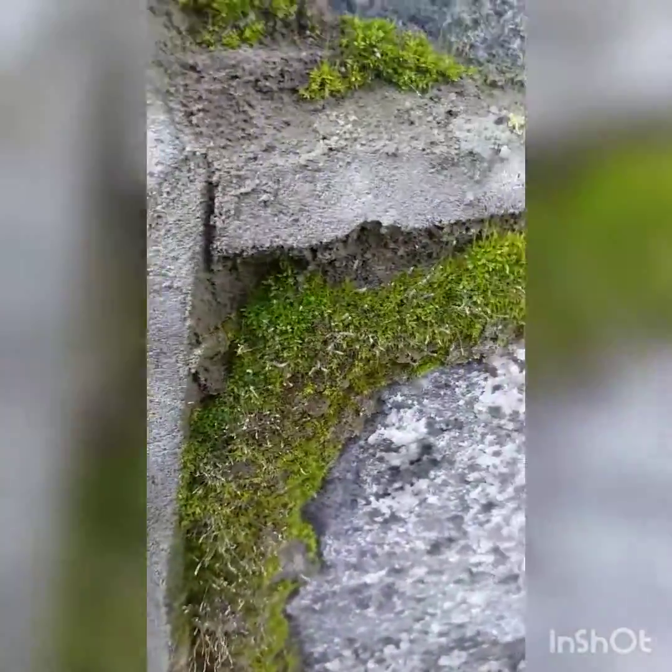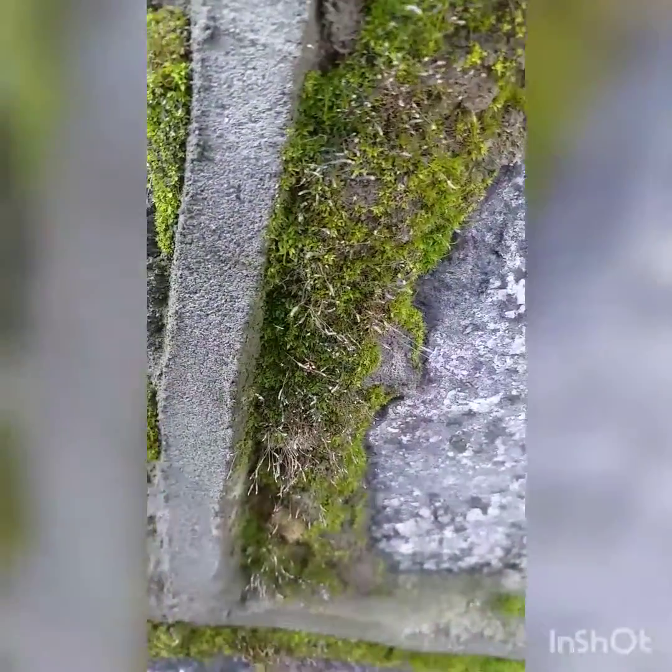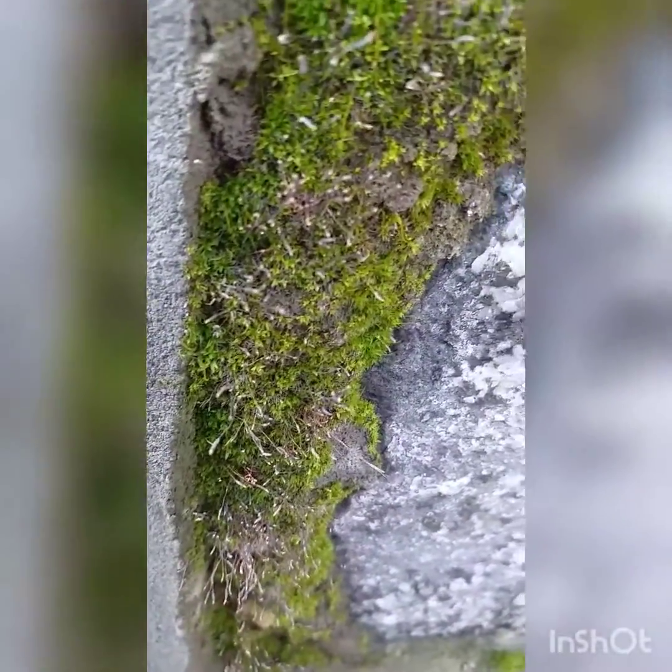Innumerable, look here, a large number of sporophytes are here. A large number of sporophytes growing on these gametophytes.